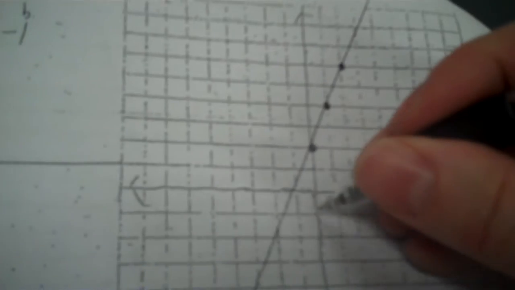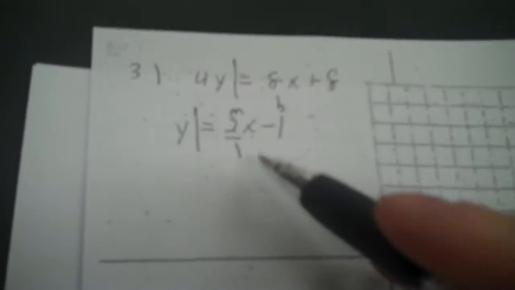Okay, now in the other equation, the y is by itself, so I put an MB label right away. So this time minus 1 is the b, so that would be down 1. Then I go up 2, forward 1.